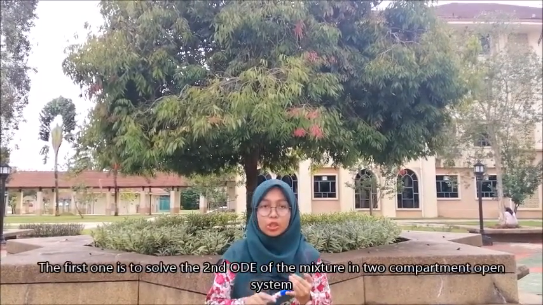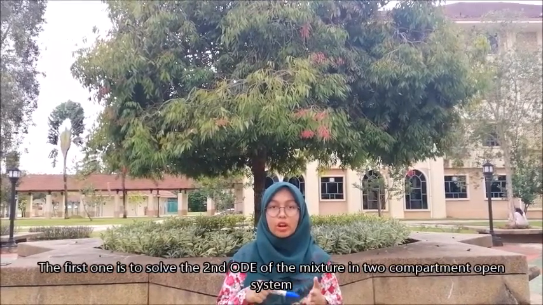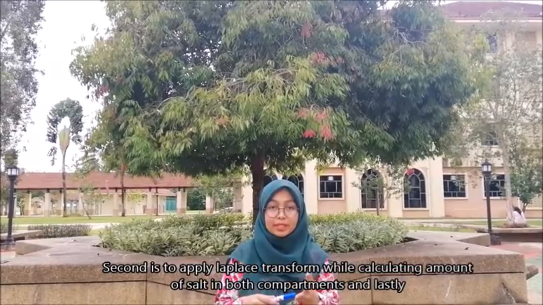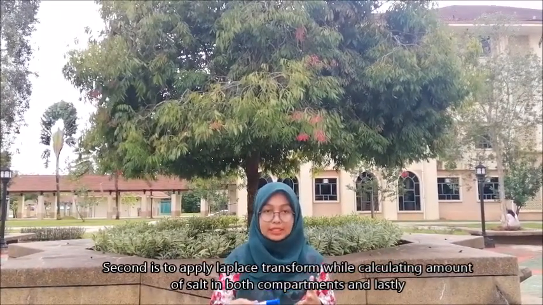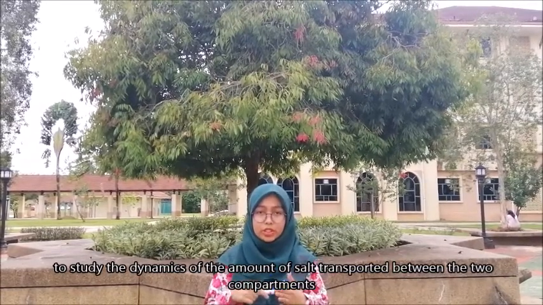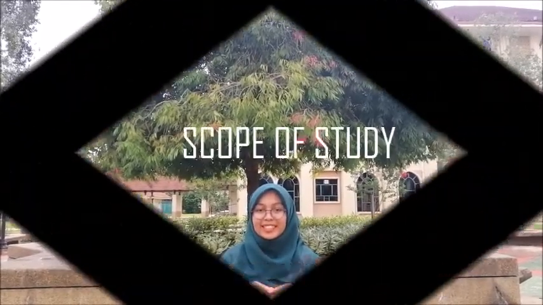So, I will explain to you the objectives of the study for our project. The first one is to solve the second order differential equation of the mixture in a compartment of a system. Second is to apply Laplace transform while calculating the amount of salt in both compartments. And lastly is to study the dynamics of the amount of salt transported between the two compartments.